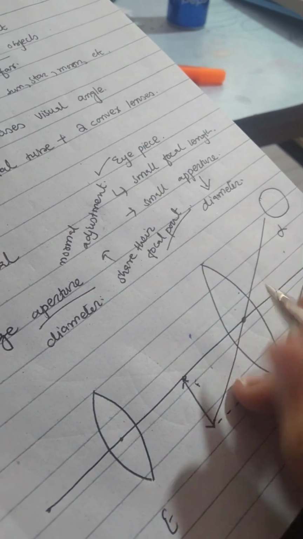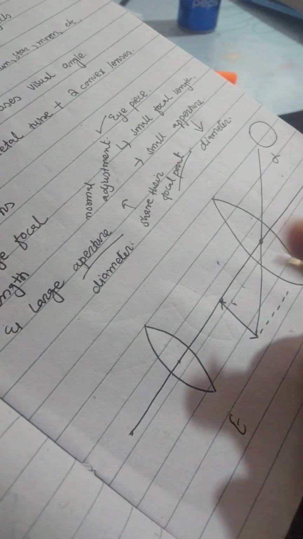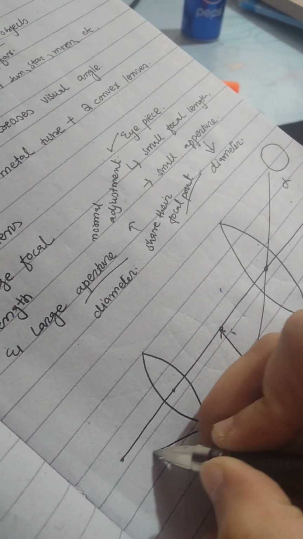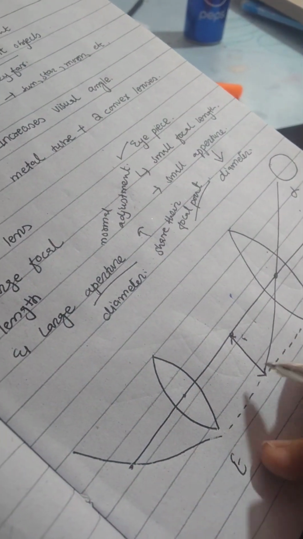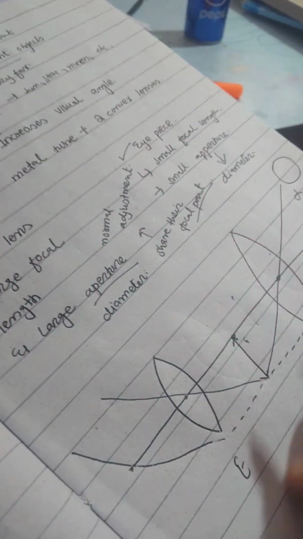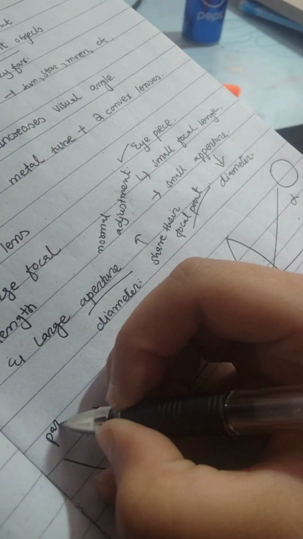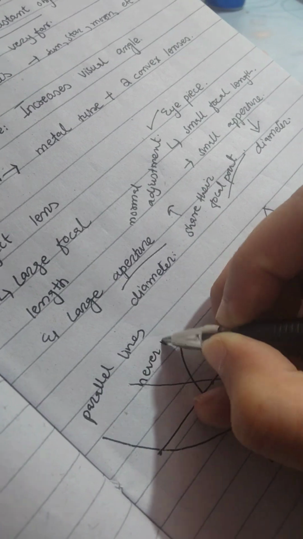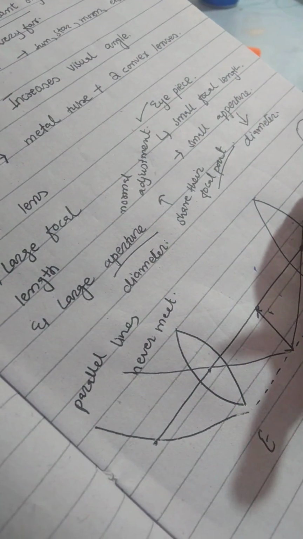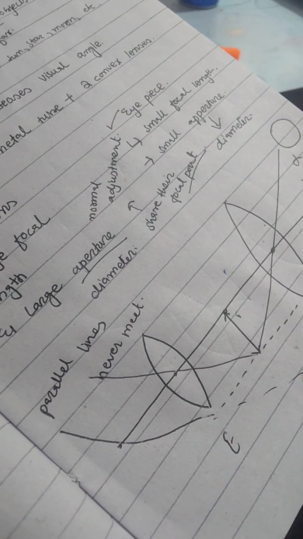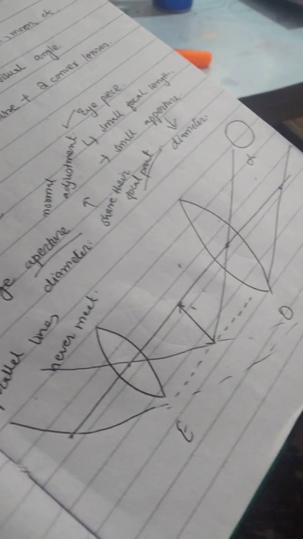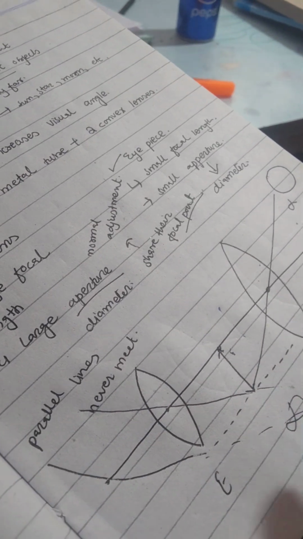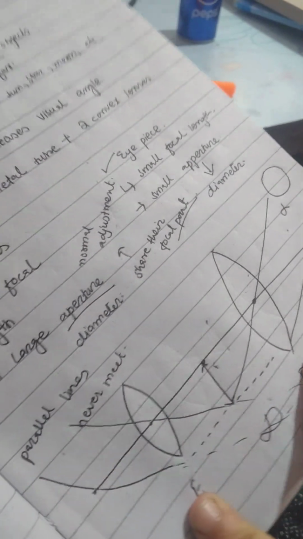I'm writing F. Okay, now what will happen to the second lens? As you can see, these are parallel lines. Parallel lines never meet, right? So they will appear to be convergent. They will meet at infinity. So this is the working of the telescope.